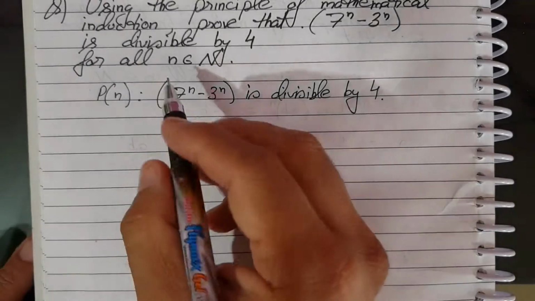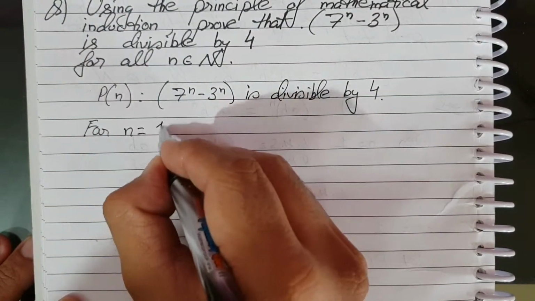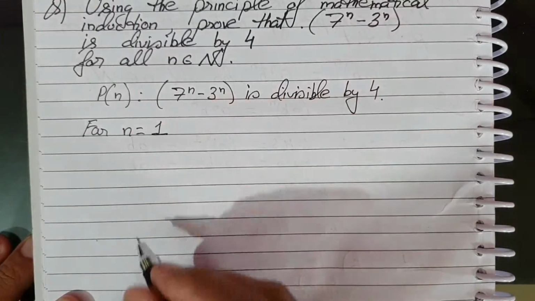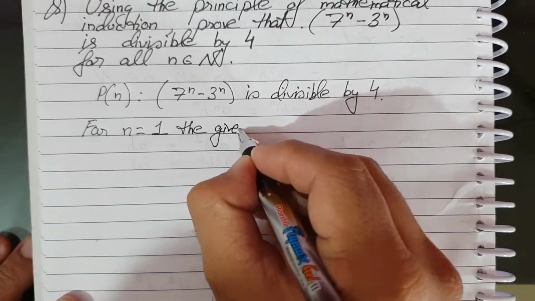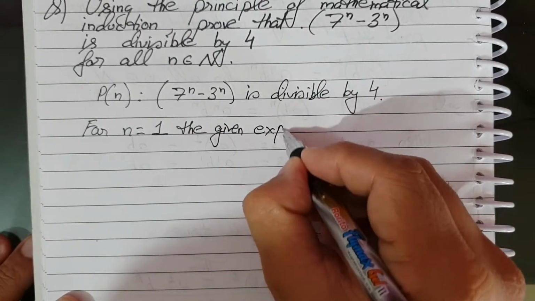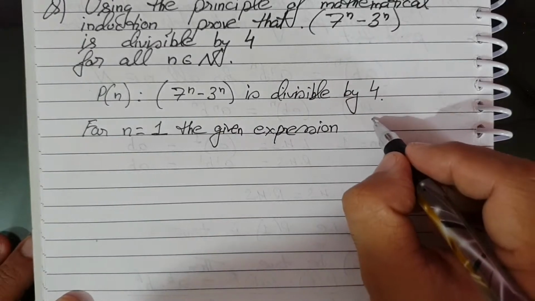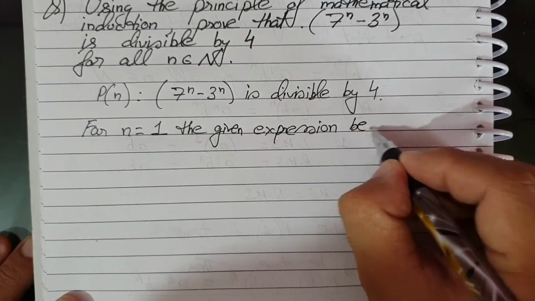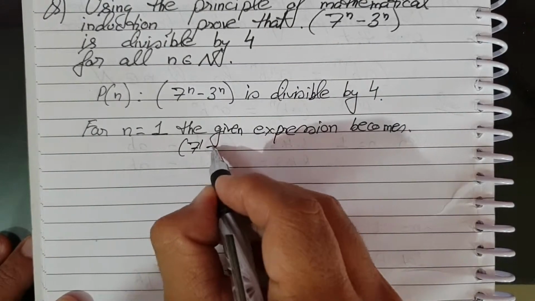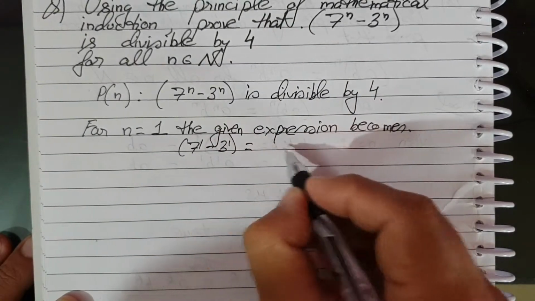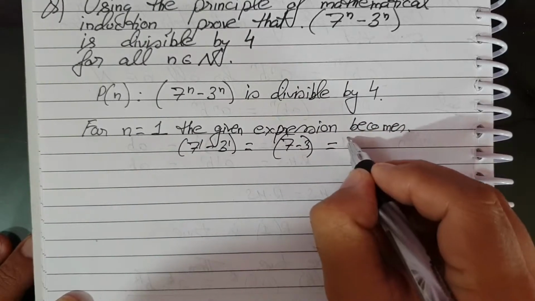Now for n equals 1, the given expression becomes 7^1 minus 3^1, which is 7 minus 3 equals 4.